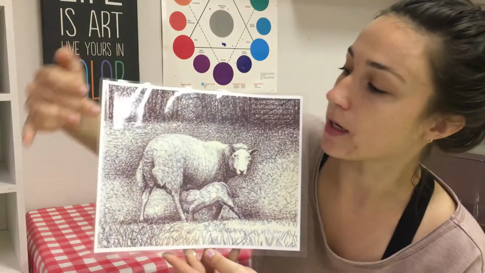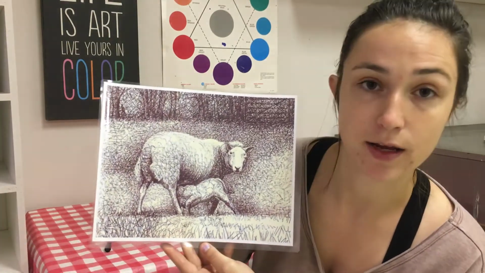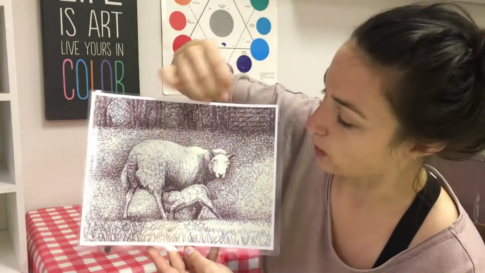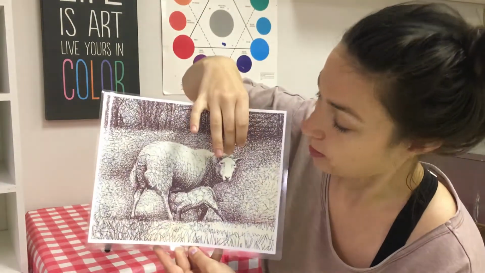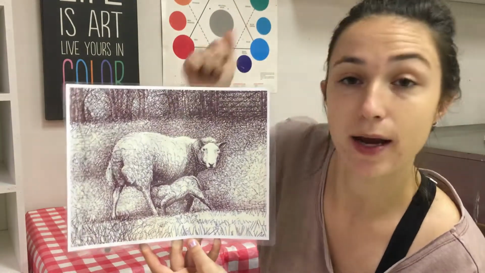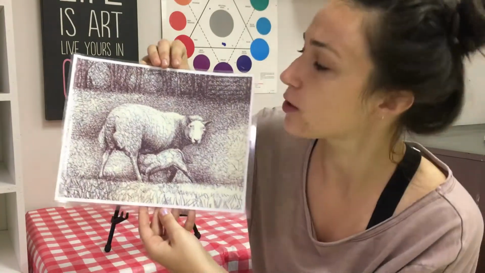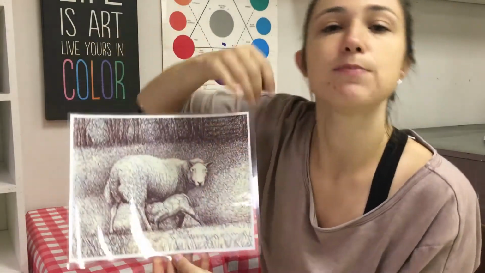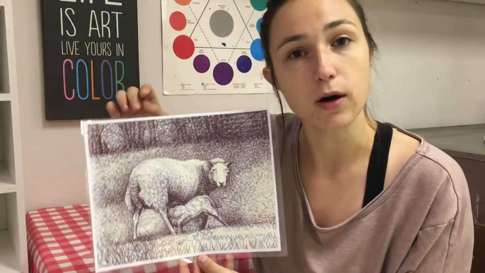Notice how the mark is the same everywhere in the frame, except for this tightly rendered, tightly drawn sheep head right here. As you can see, the sheep head is the emphasis, the focal point of the painting. It's where your eye goes to first. However, you are kind of lulled and made sleepy by these all over marks.